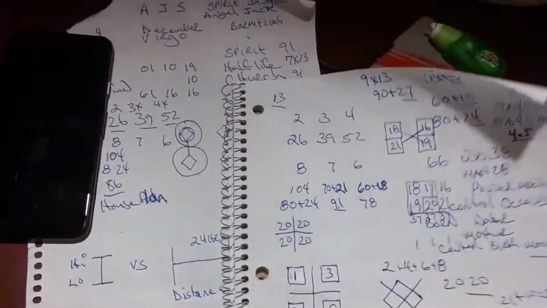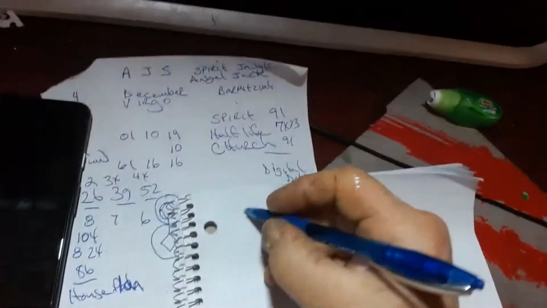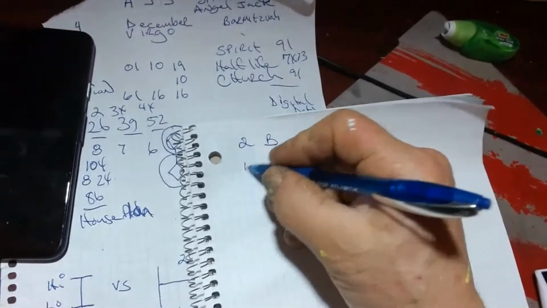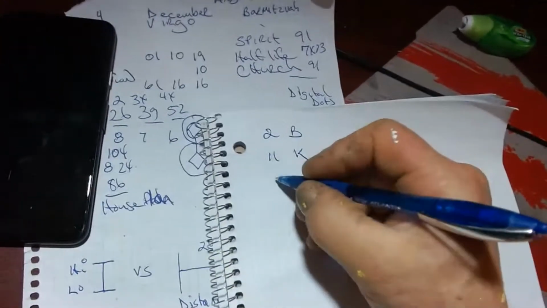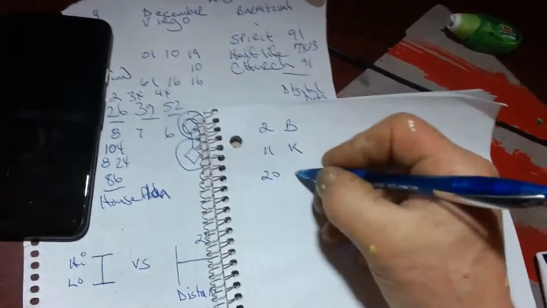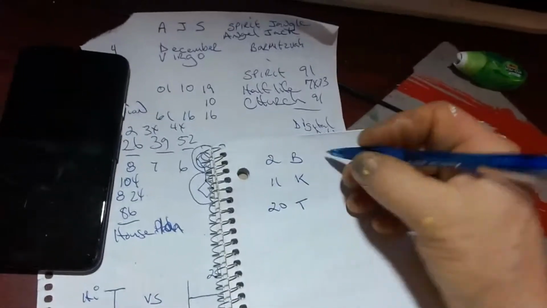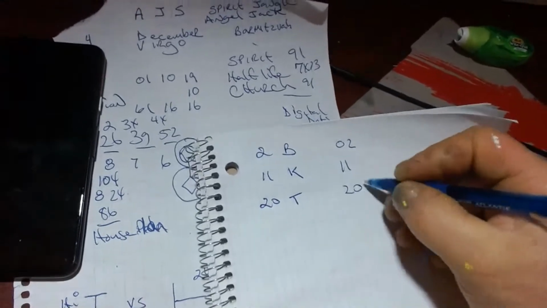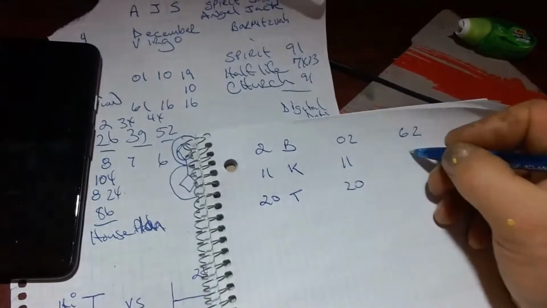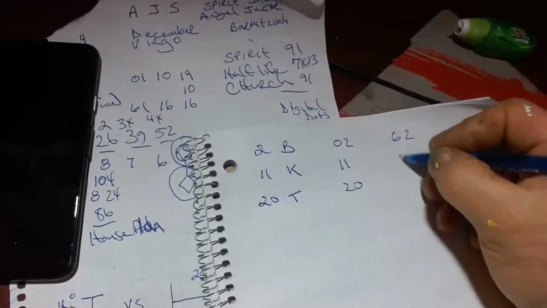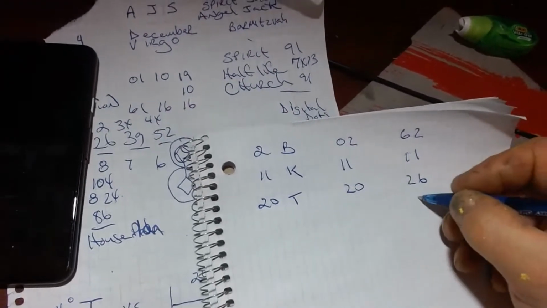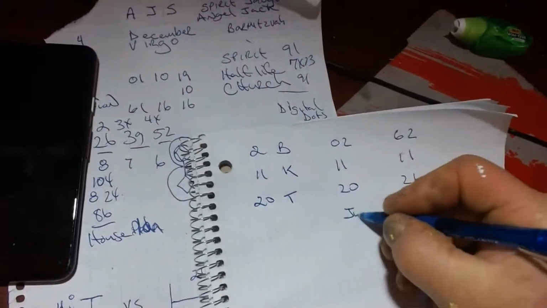So we finished on this number 1 bit that I was doing. Now I just want to start off to show you what I would do at number 2. Number 2 is B. Number 11 is K. And number 20 is T. So we would have 0, 2, 11, and 20. And I would do the same scenario. If I would change it, I would change it like that. So that'd be 88, 98, 99, and this would bring Jupiter into play.